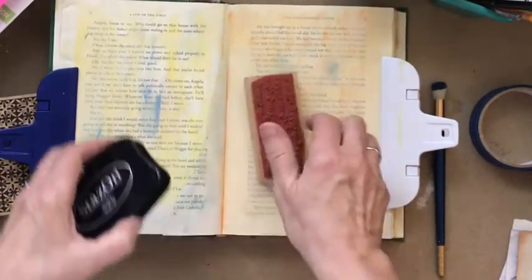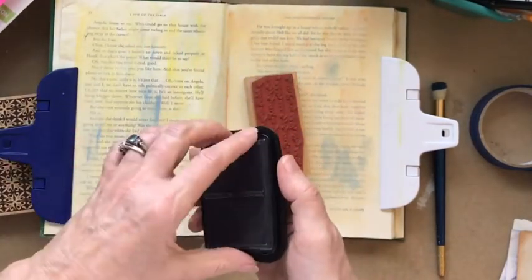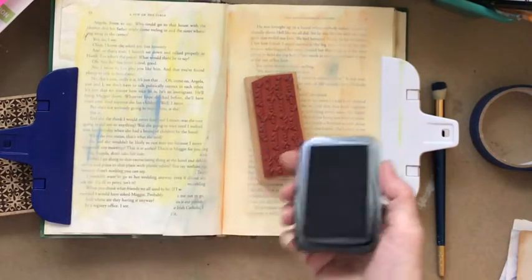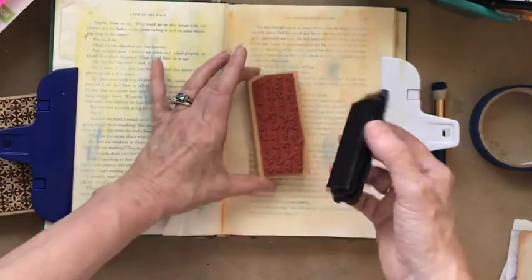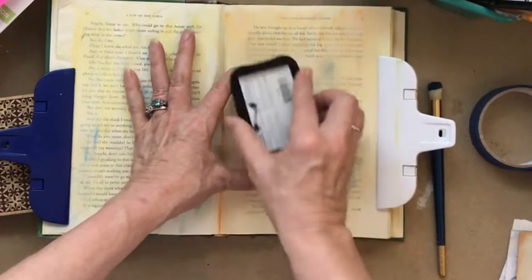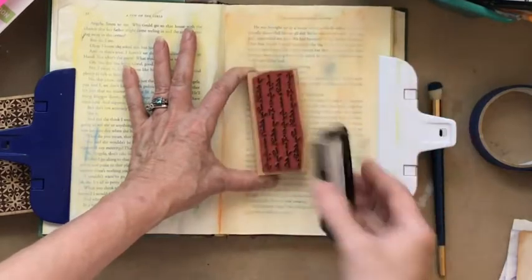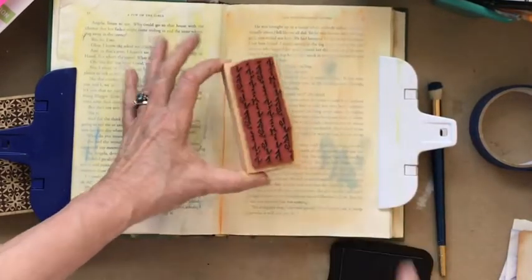And I have to tell you, I'm probably the world's worst rubber stamper. I can do a lot of other art forms, but I tend to make a mess with rubber stamping. So I'm hoping to progress and get better as the year progresses.